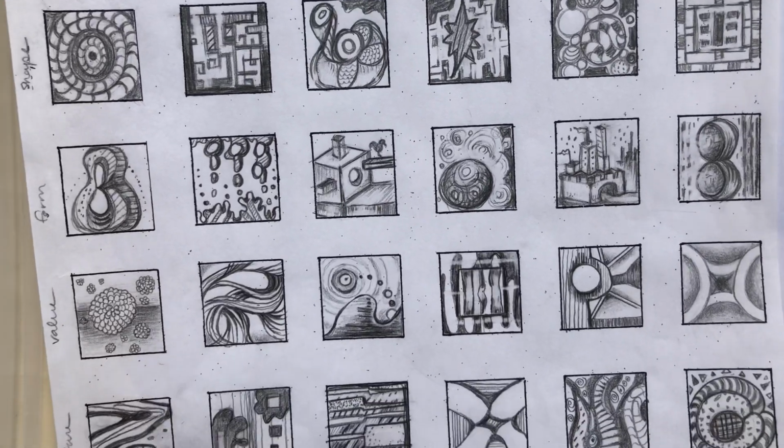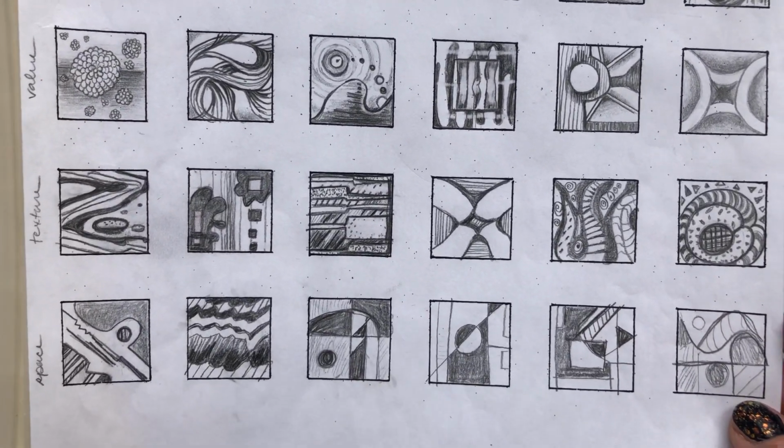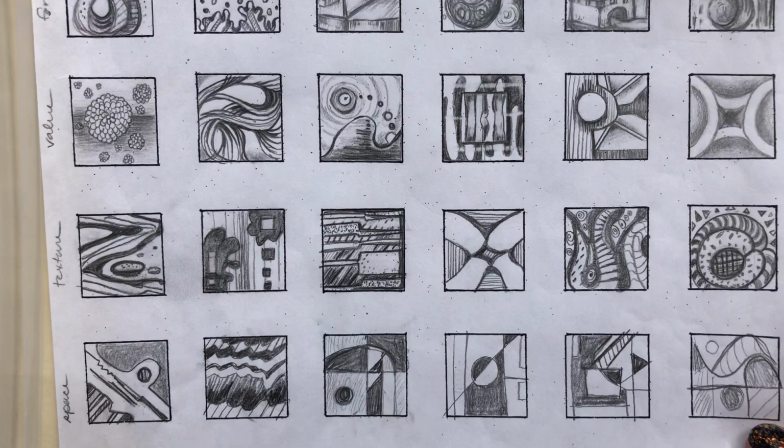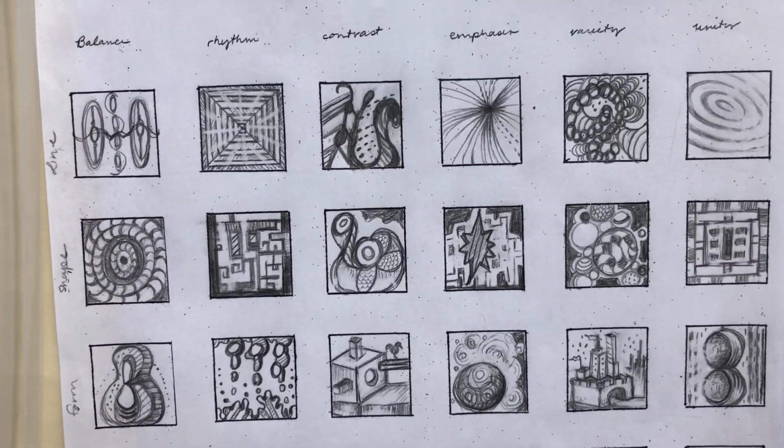I am showing you these little drawings. Like I said, these are what I did last year, just to give you some more examples of things that you guys could do.